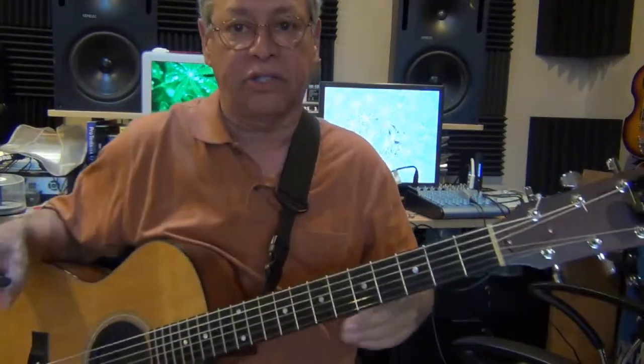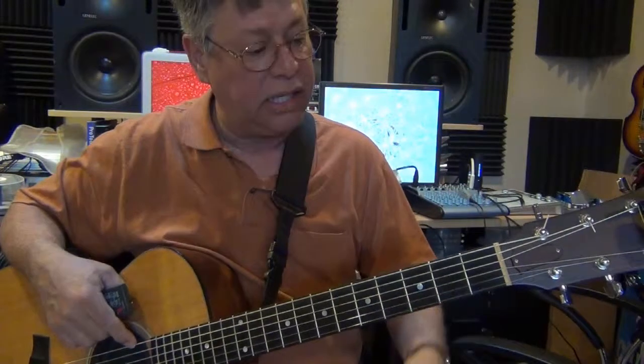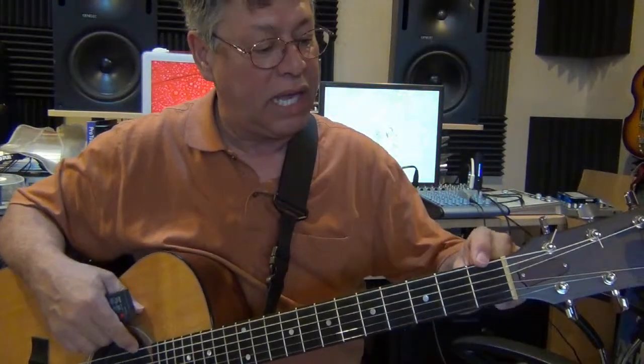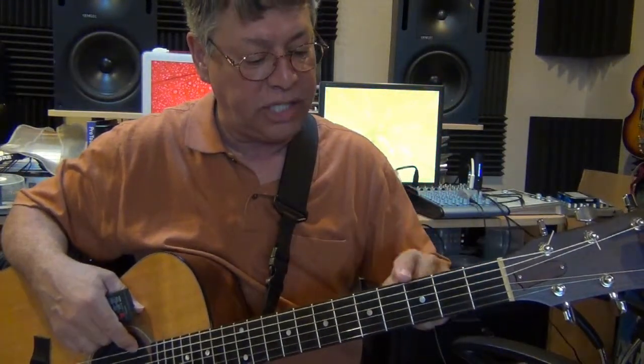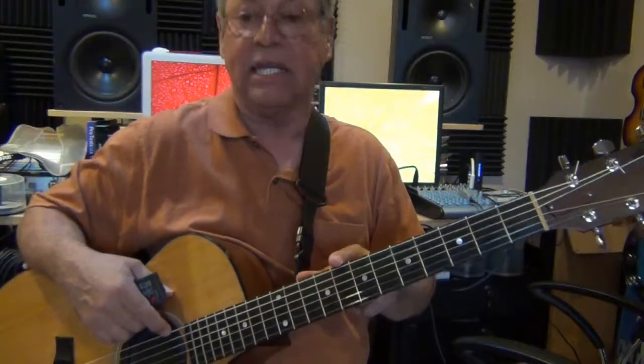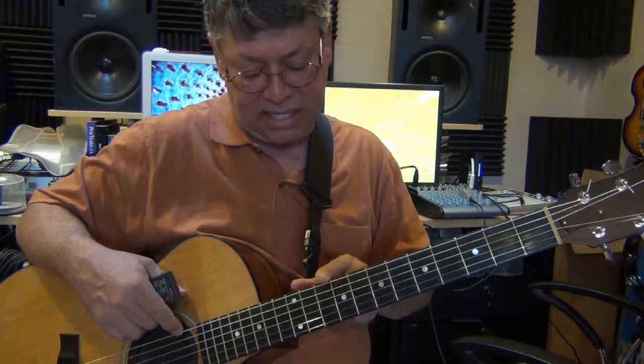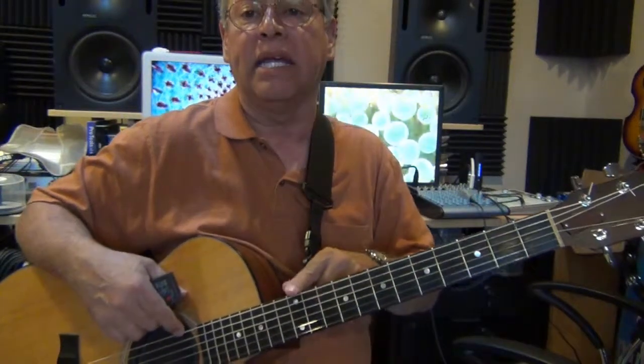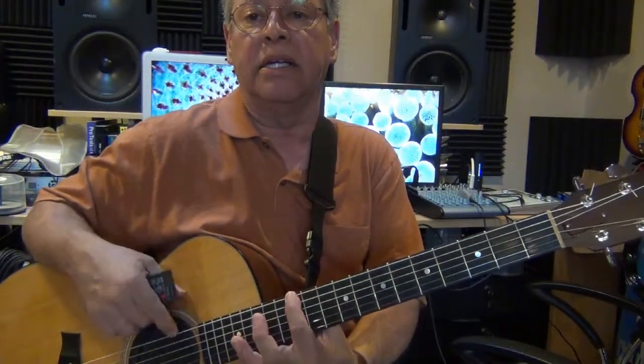In lesson 1, you learned the name of each fret on the 6th string. E open, F, F sharp, G, A flat, A, B flat, B, C, D flat, D, E flat, E. E and E are the same note. One's an octave higher than the other.